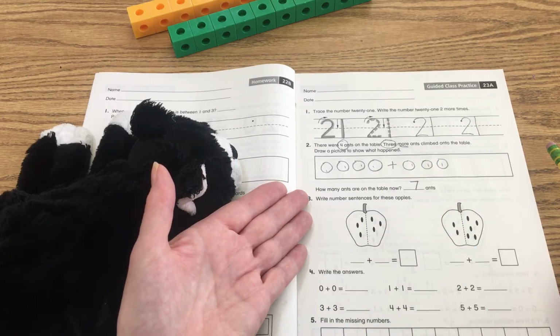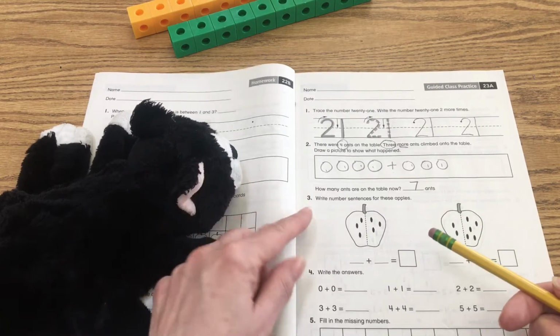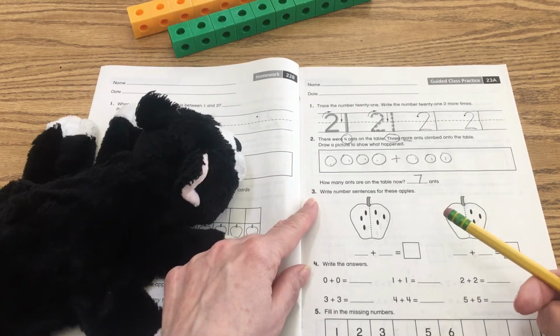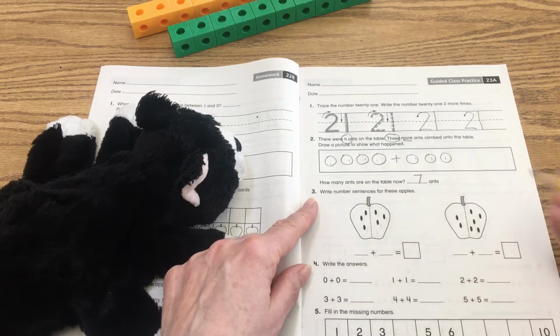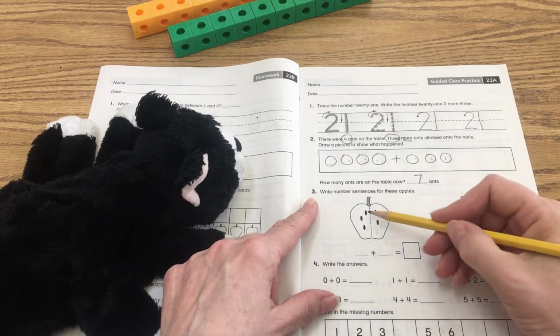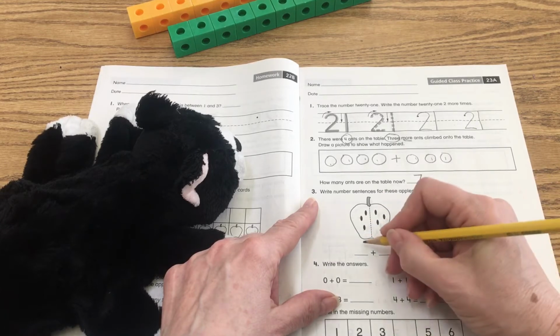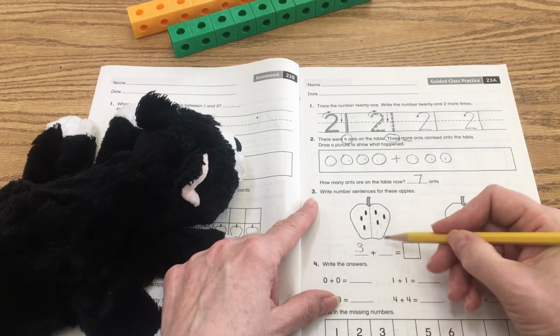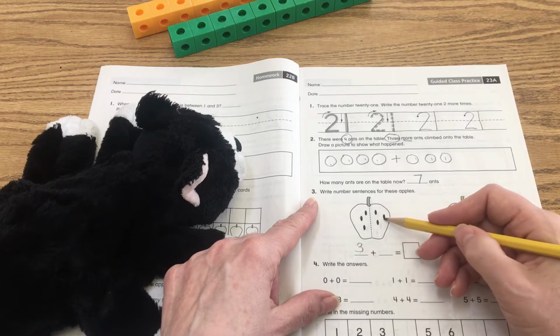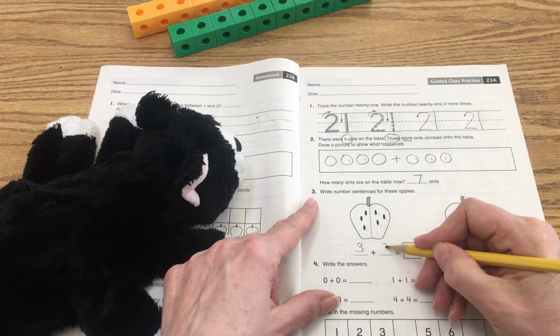Okay, now down here, again, we have our apple addition. Remember, we add what's on one half with what's on the other half of the apple. So right here we have 3 seeds on this side. So we're going to put 3 seeds right under that half of it. And then on this half we have 1, 2, 3. We have 3 again.